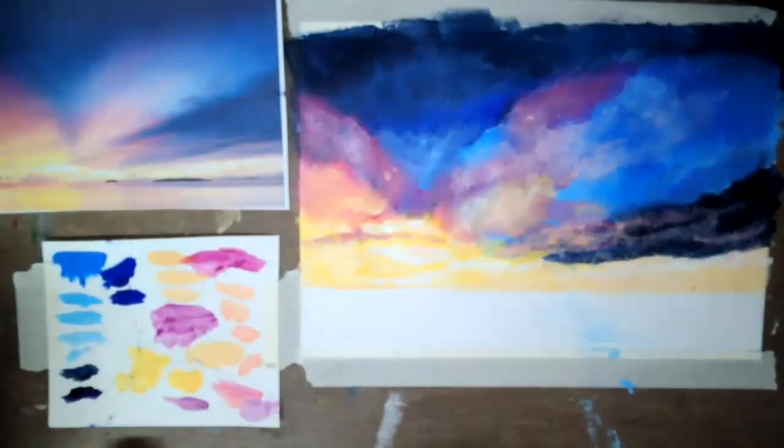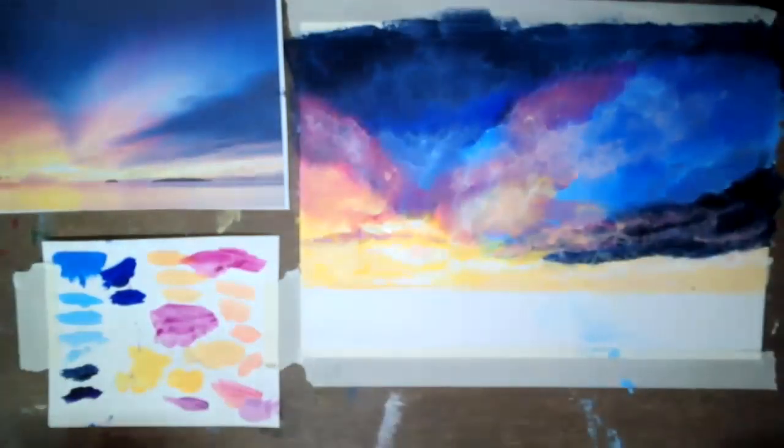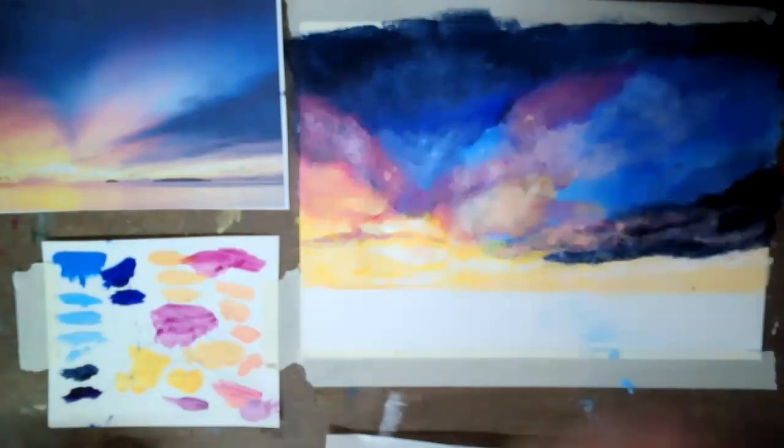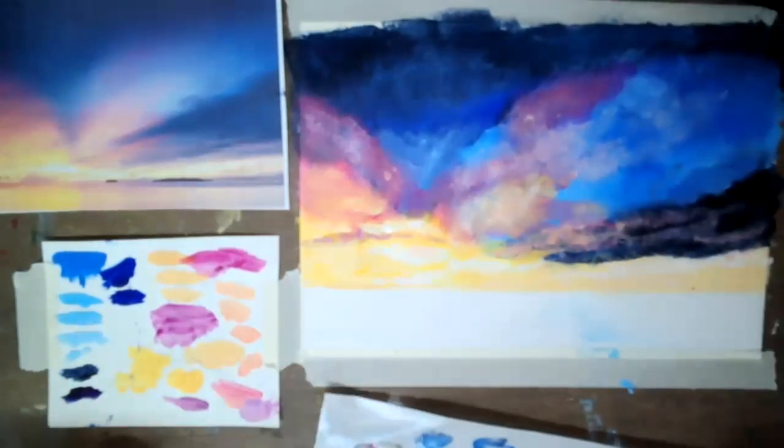Right, so I'm going to go back to this area here, and then we'll make a little stop in a moment. I'm going to make it a little bit two-tone there, with that brighter colour popping out as well.